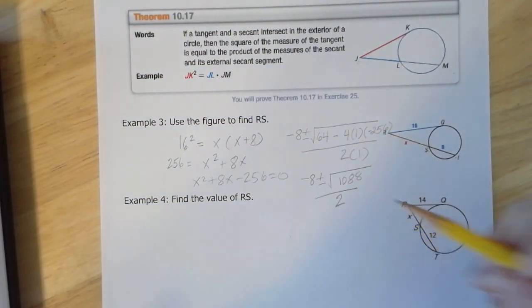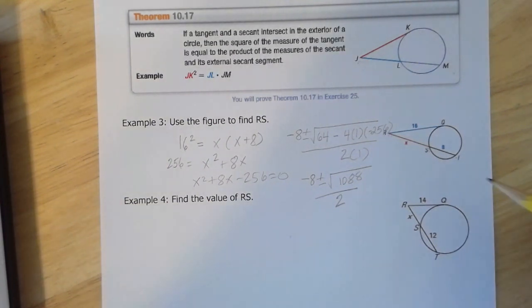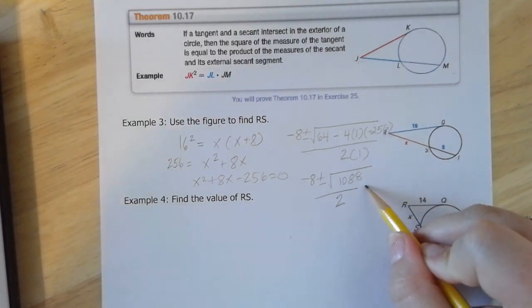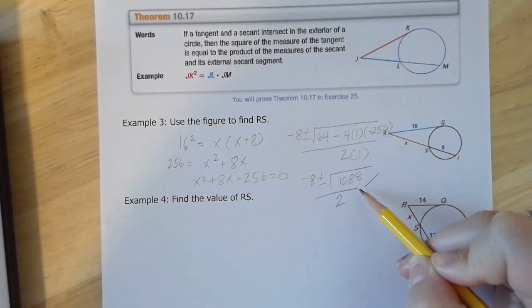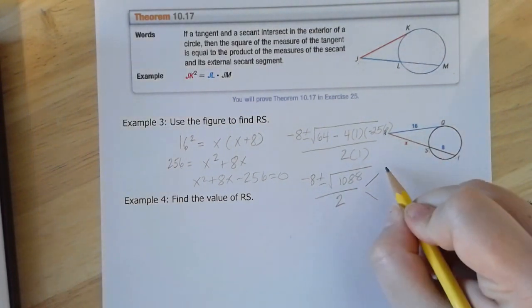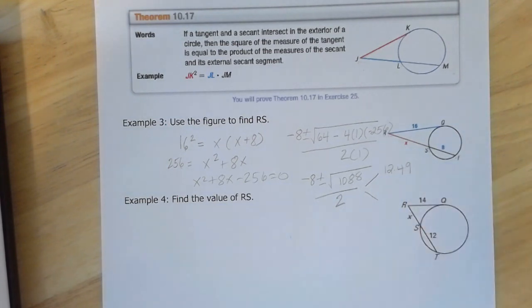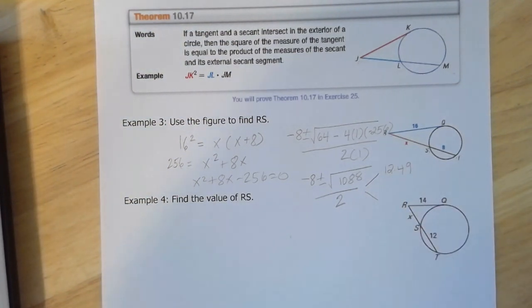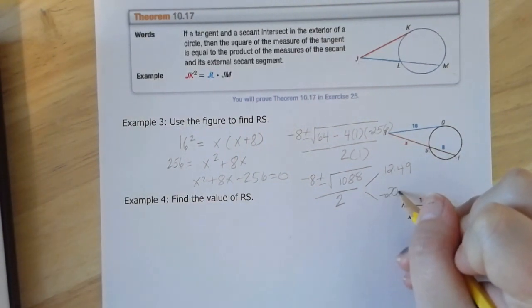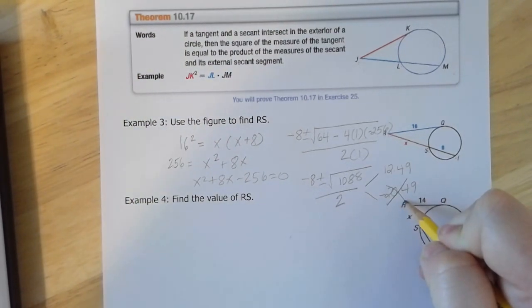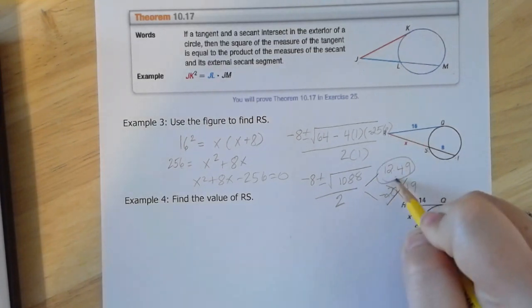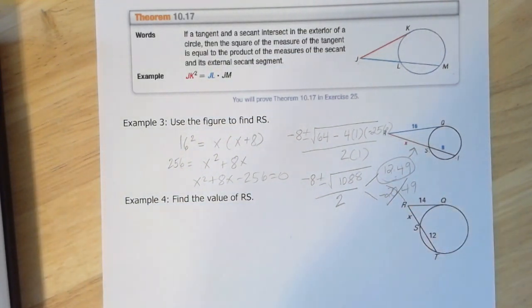Now, me deciding to use the quadratic formula was a good idea because it's not going to come out to whole numbers here. It is decimals. So I'm going to get my two different answers. Negative 8 plus the radical of 1088, divided by 2. And I'm going to do the same thing: negative 8 minus the square root of 1088, divided by 2. That gives negative 20.49. Well, this is negative. Can't have a negative distance. It's out. This is what x is. I solved. That is the length of R to S.